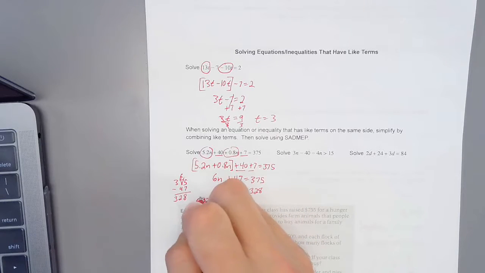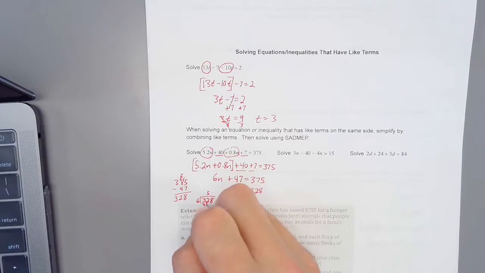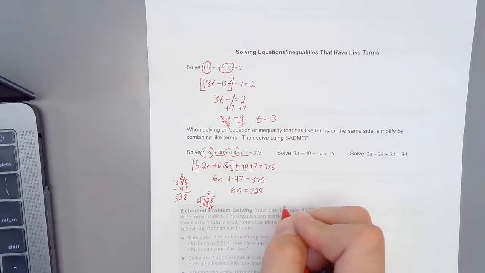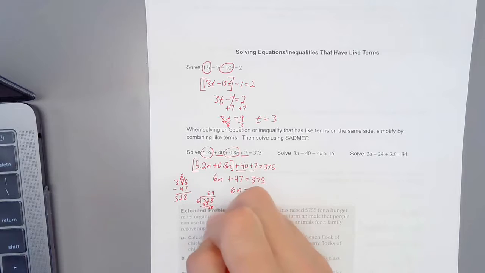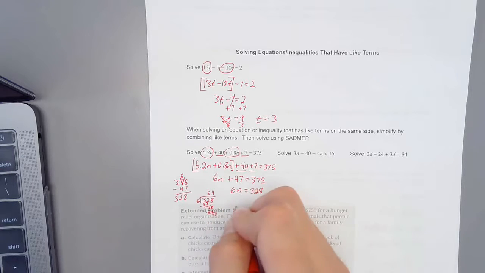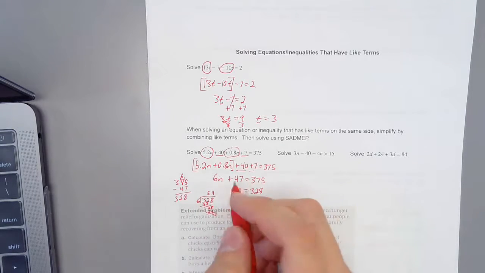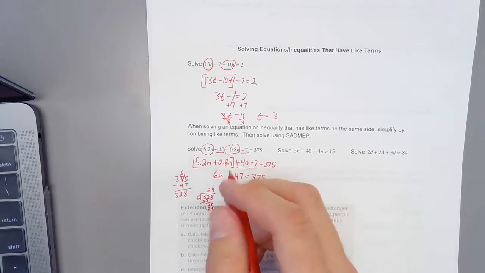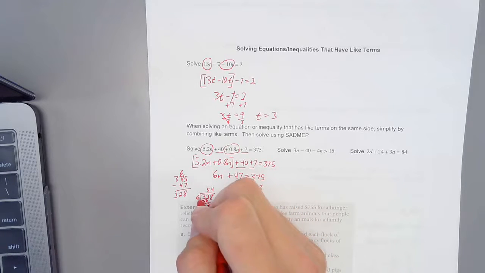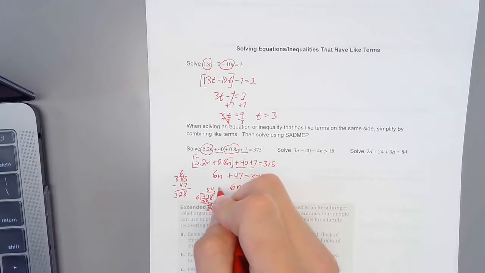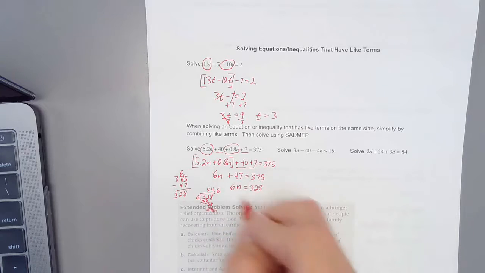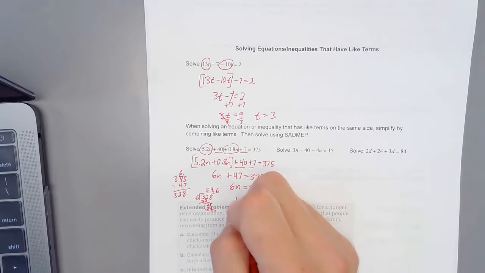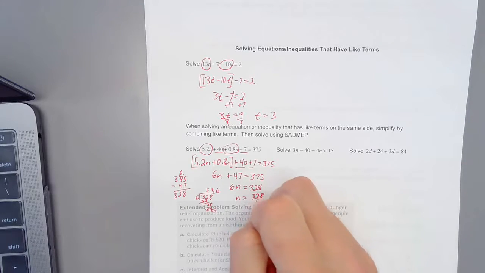328. I've got a 6 here. I'm going to put a 5 here, and that's 30. 28. So I need to put a 4 here. 28 minus 24 is 4. And this decimal might go on for a little bit. So what I'm going to do is cut it off at the 10th mark. So 6 goes into 40 6 times, and I'm going to call that 34.6. We could also say that n is 328 over 6.